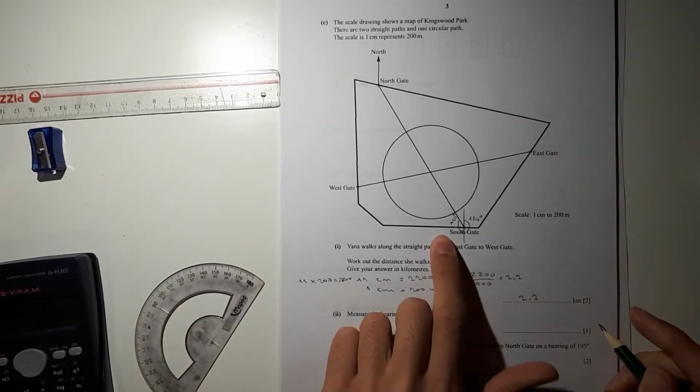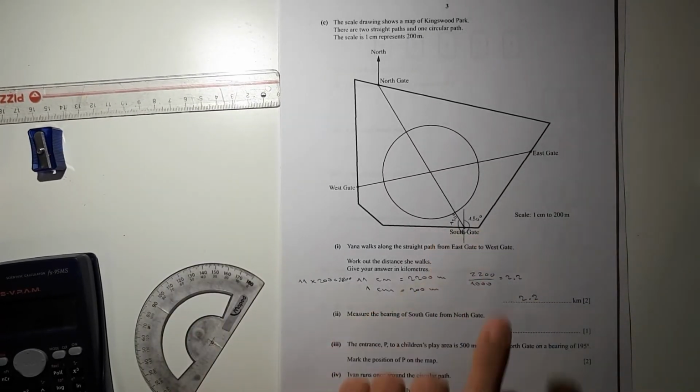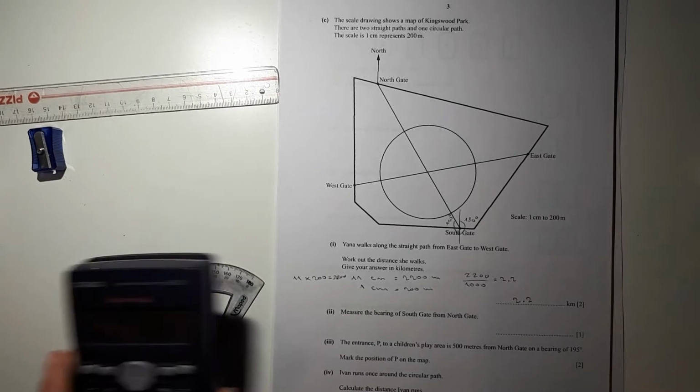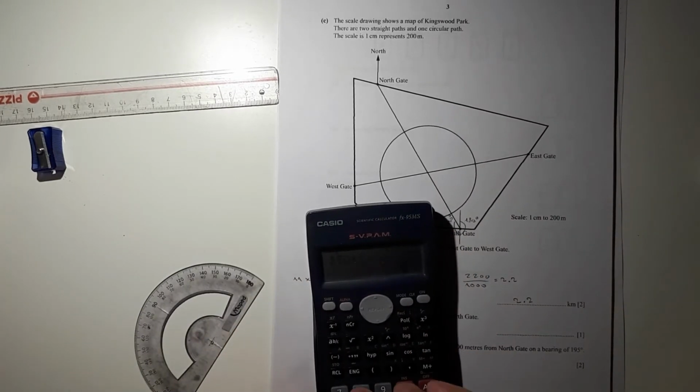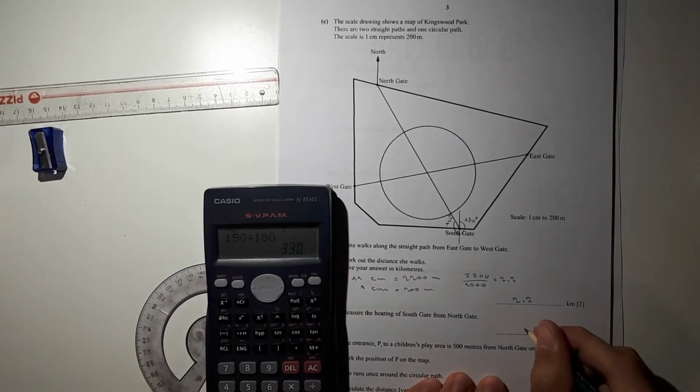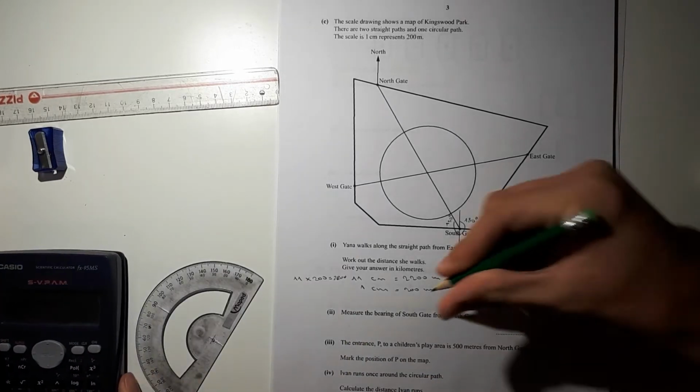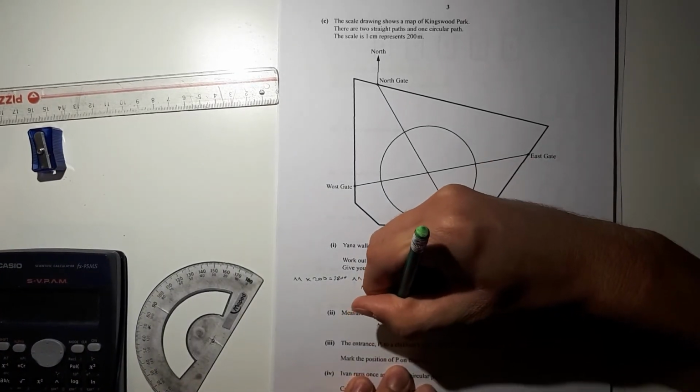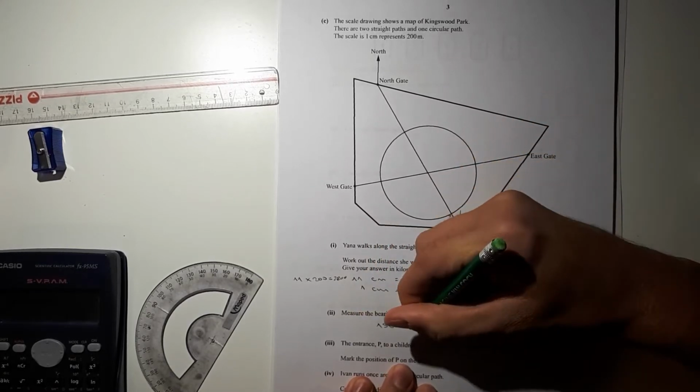So we have to add 150 and 180, giving us 330 degrees. I'm going to put the calculation over here.